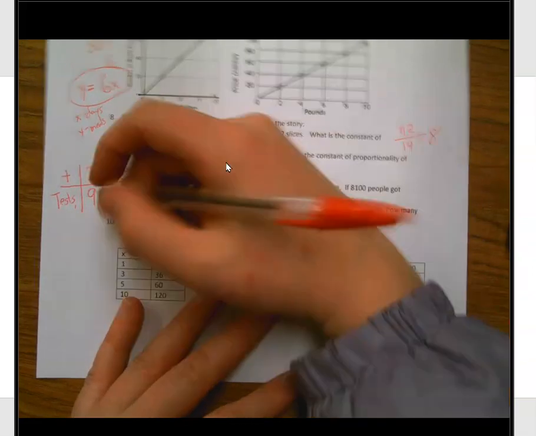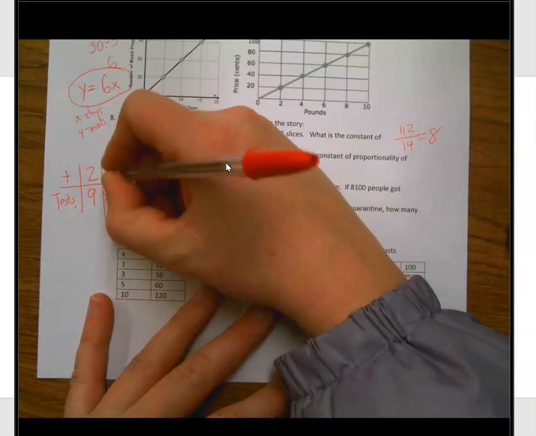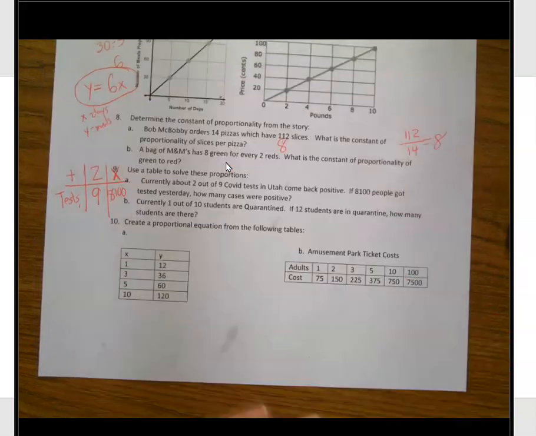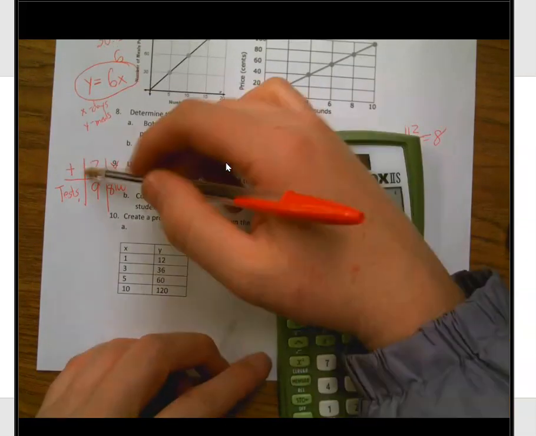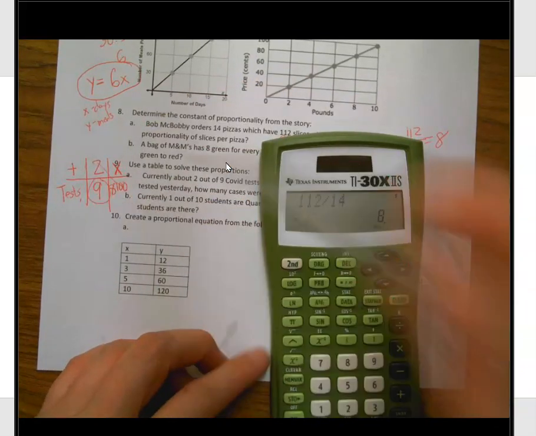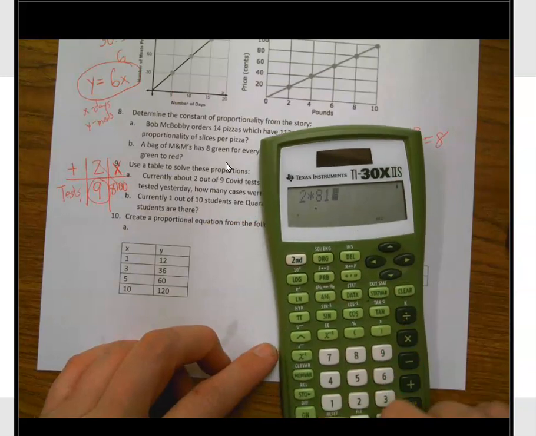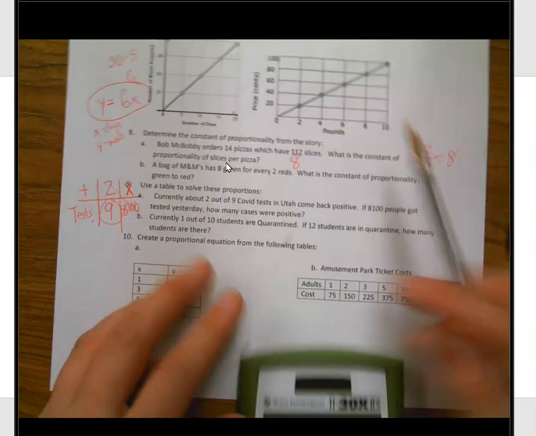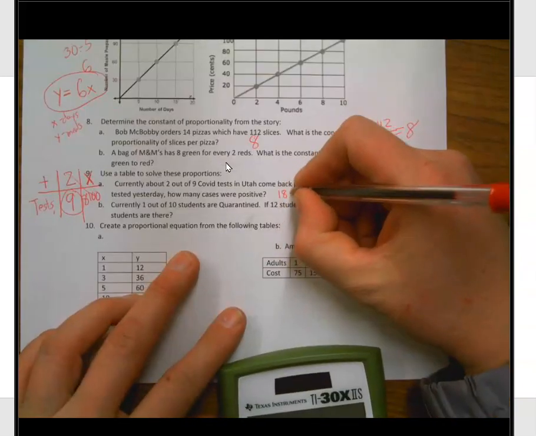8,100 people got tested yesterday. How many came back positive? So we multiply and divide. Going back to what we did in that very first problem, multiply the diagonal, divide by the other. 2 times 8,100 divided by 9 means 1,800 positive.